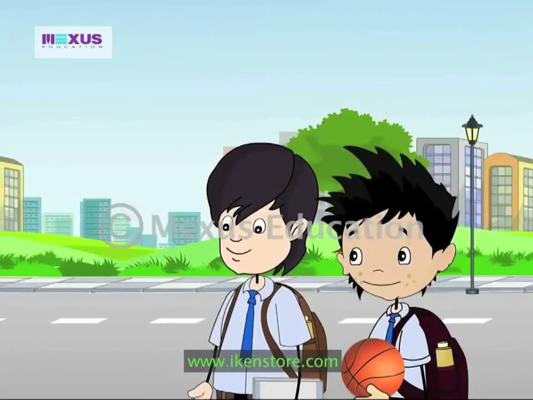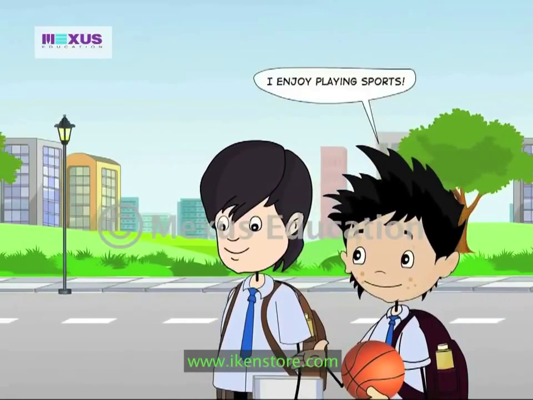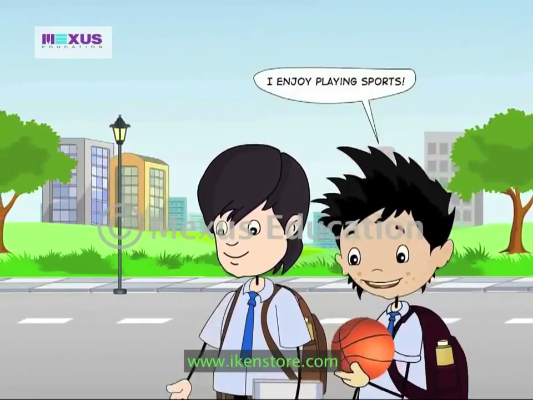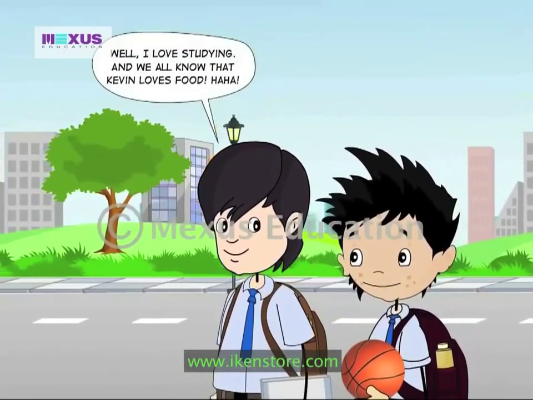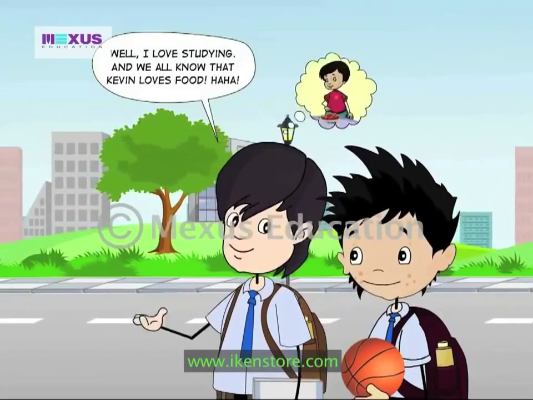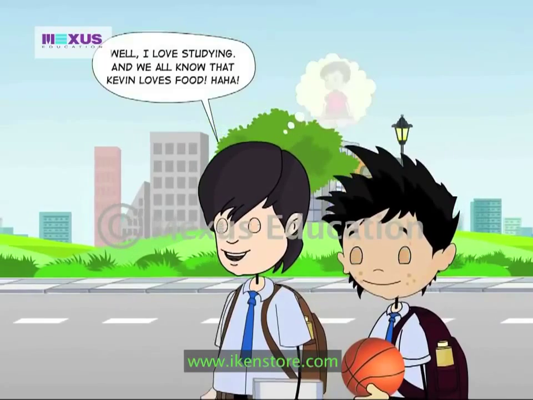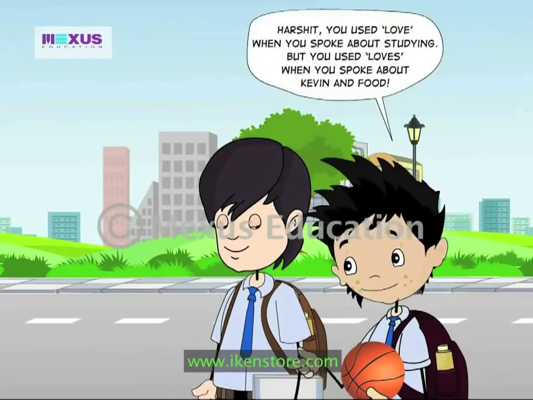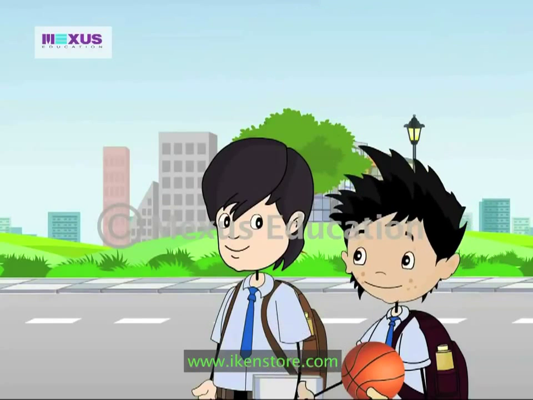Vicky and Harshit are walking to school together. Vicky remarks that he enjoys playing sports. Harshit tells Vicky, "I love studying." Harshit also says, "Kevin loves food." On hearing this, Vicky asks Harshit why he used the word love for himself but loves for Kevin.